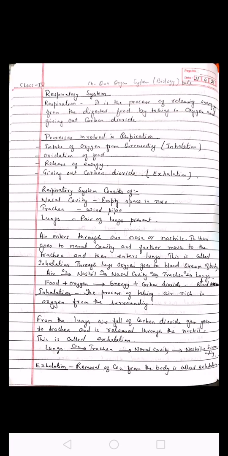This carbon dioxide needs to be expelled out of our body. So, through the alveoli it will go to the lungs, from the lungs to the trachea, from the trachea to the nostril, and from the nostril back to the atmosphere. So we can define exhalation as the removal of carbon dioxide from the body.